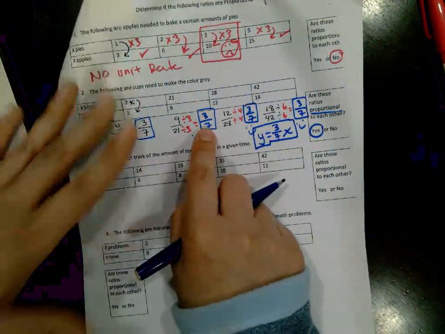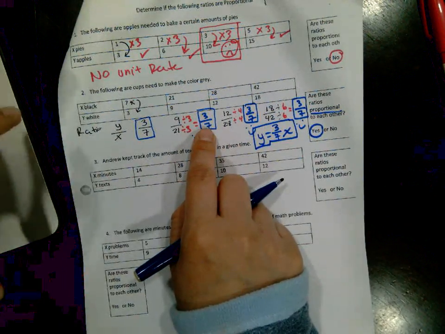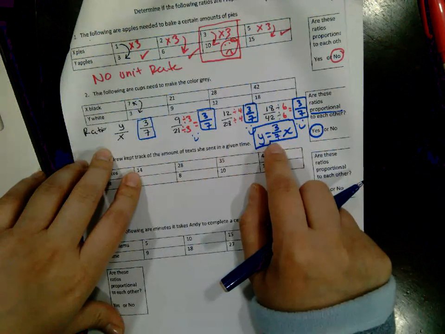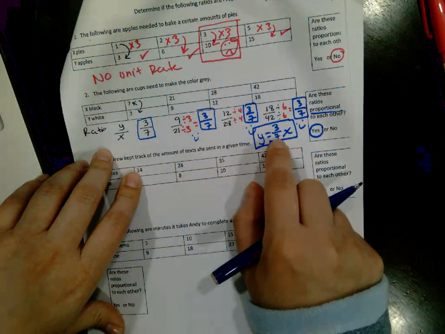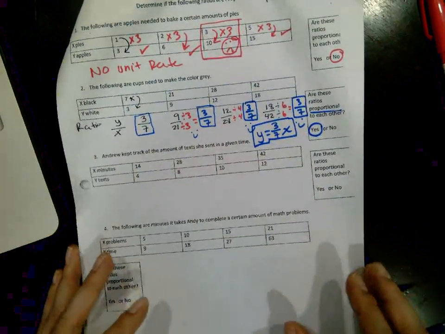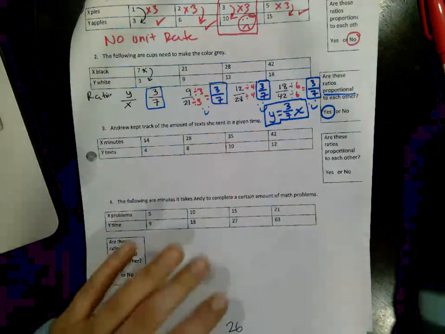So this is our unit rate. Our unit rate would be a decimal. There's no need to actually figure out the decimal. You can leave it as a fraction, especially since it's going to be a pretty crazy decimal. We just leave it like that. So y equals 3/7x would be our equation for this situation right here. All right, so let's do the next one.